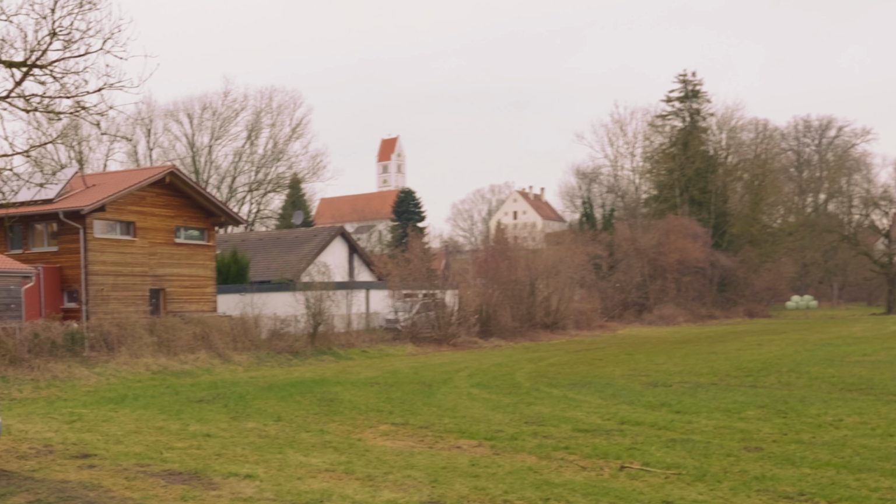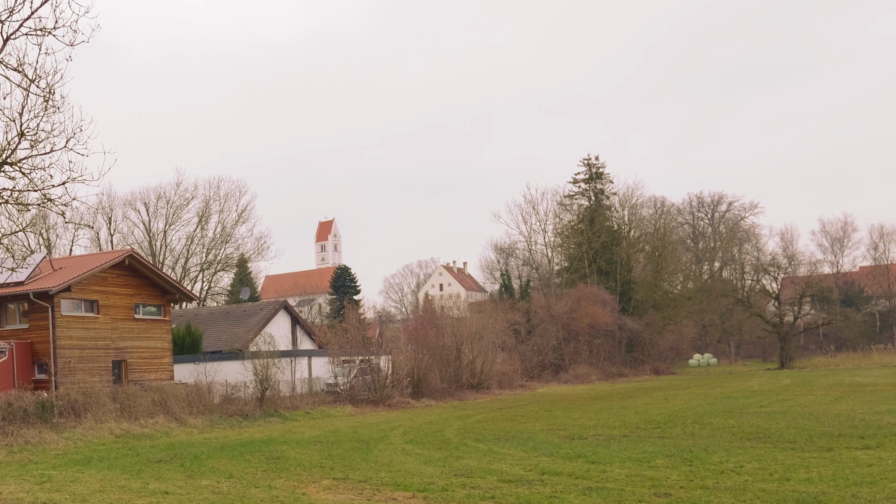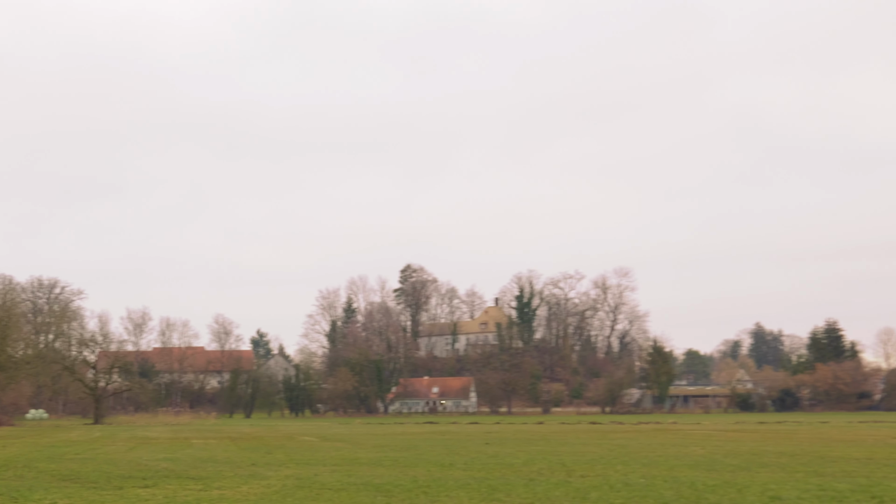We got a wedding to film over there at this church. By the way, this view is really great with the meadow in front and the church in the back.